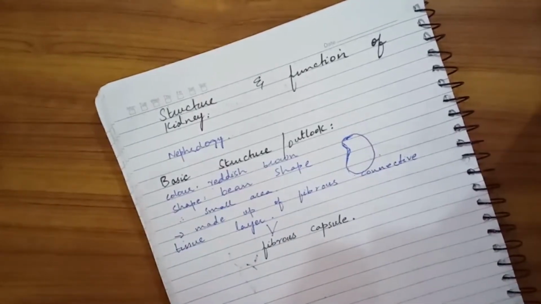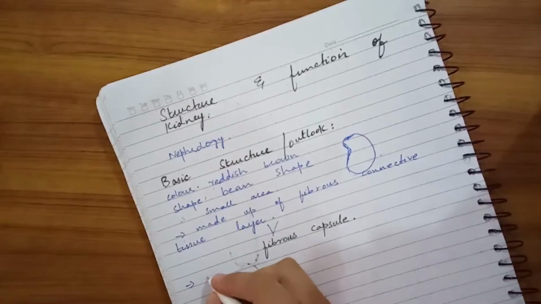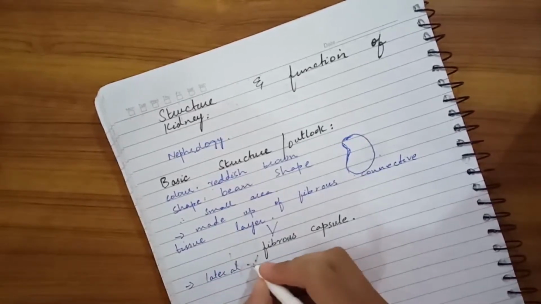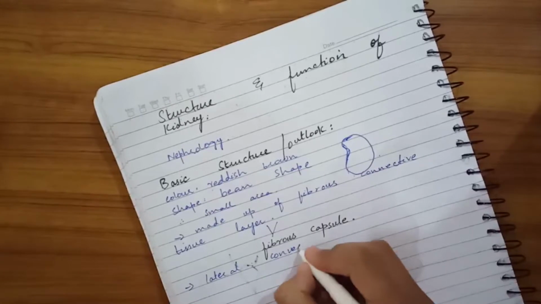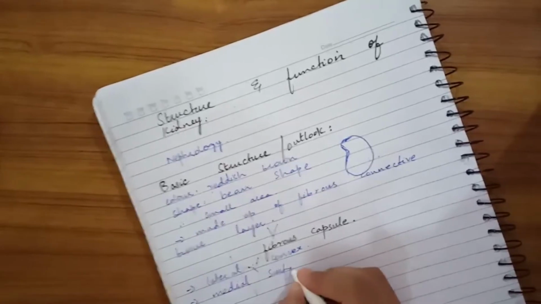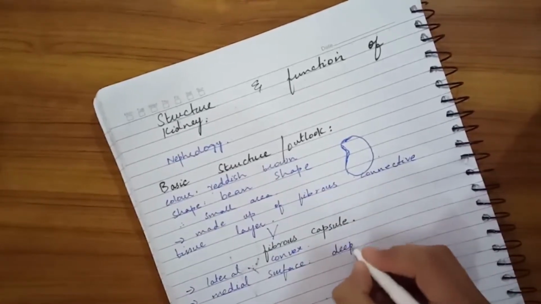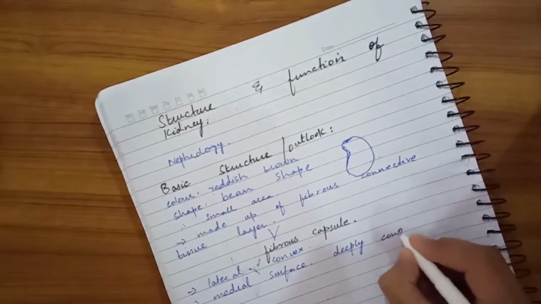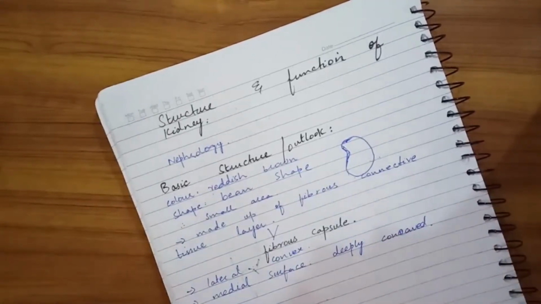So the lateral surface of kidney is convex, which means it's slightly bent towards the inside. But the medial side is deeply concave, which means that the front side is bounced up a bit, that it is deeply bounced up. You can touch and you can feel it. The medial side is deeply concave. We'll write it. Lateral surface is convex, and medial surface is deeply concave.